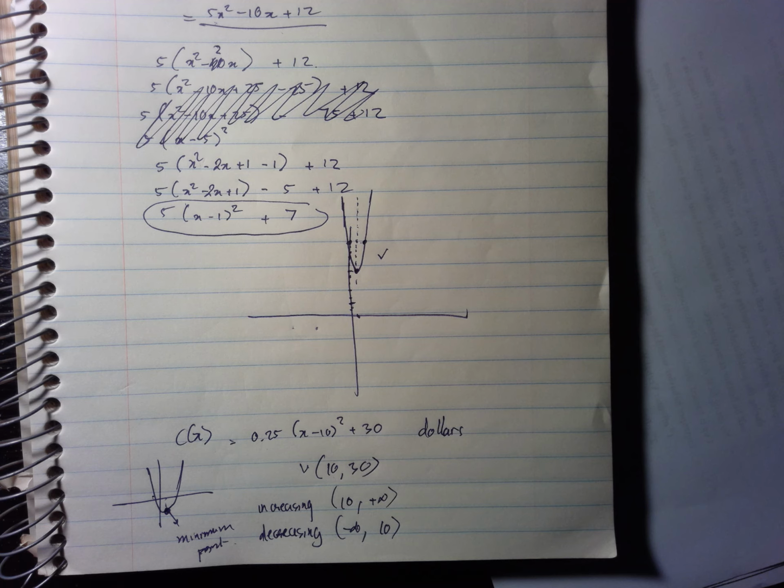Okay. But anyway, that's the end of section 4.2. Let me see if I can start a little bit of section 4.3. In this section 4.3, we learn quadratic inequalities. It means we're going to have a quadratic function, a quadratic equation, but instead of using equals, we can have greater than or less than or greater than or equal to.